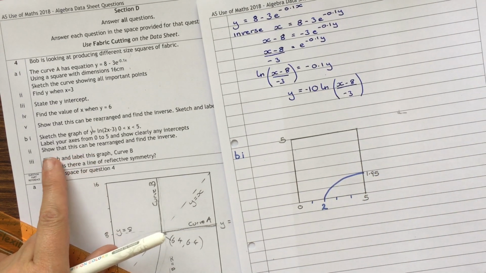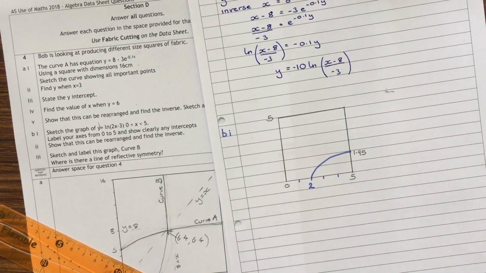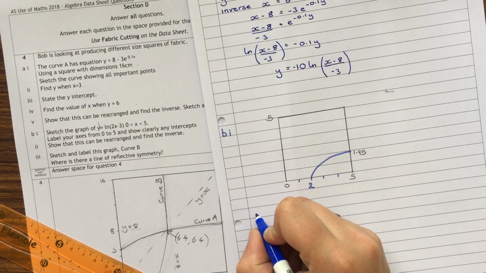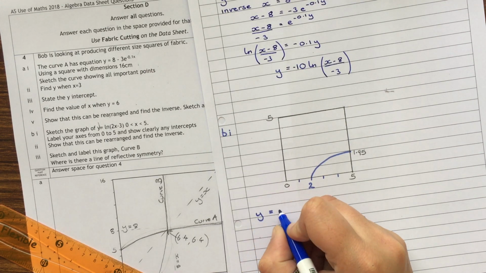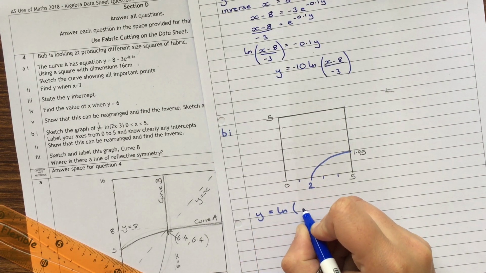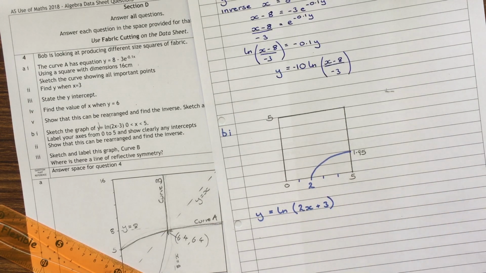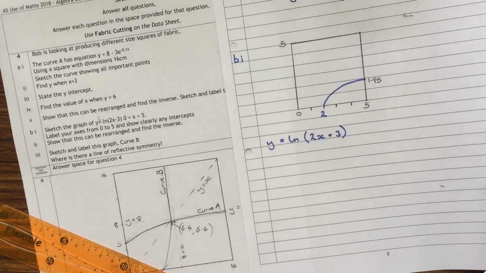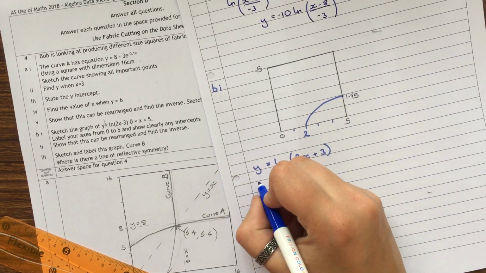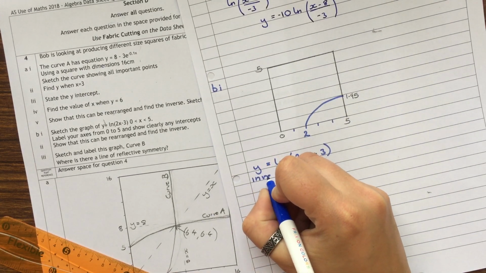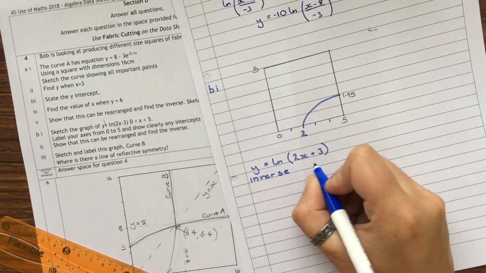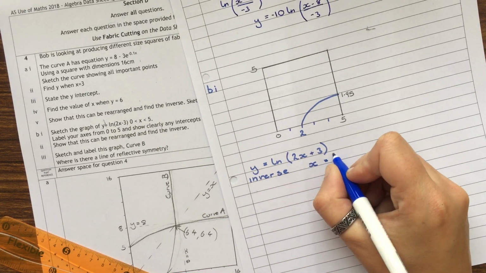Okay, show that this can be rearranged and find the inverse. So we have y equals ln(2x minus 3). So the inverse of that is going to be swap the x and y over.